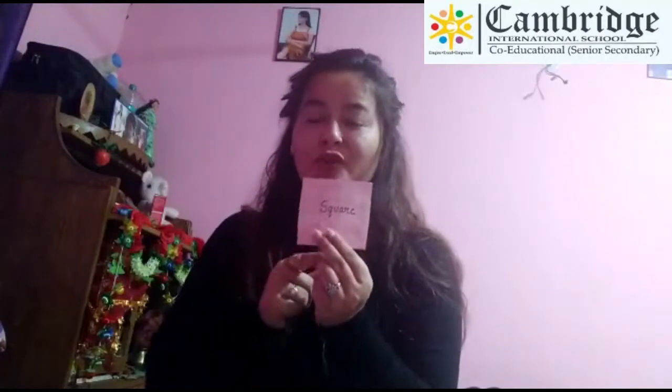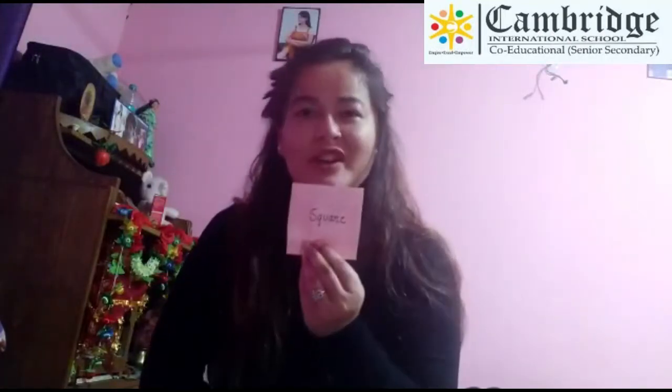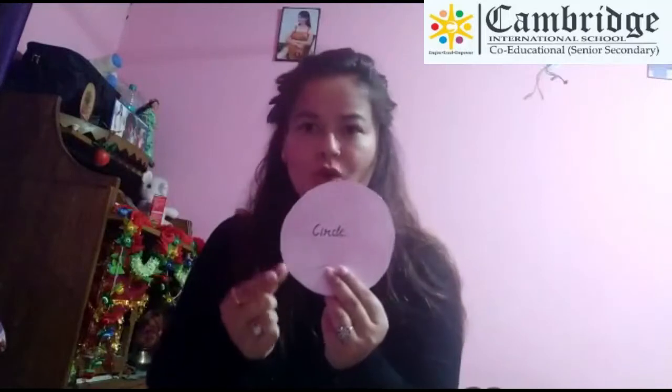Next we have a square. So a square has 1, 2, 3, 4 sides and 1, 2, 3, 4 corners. Very good. Now we have a circle. Circle, as you can see, has no side, right? And no corner. It is round in shape, right?